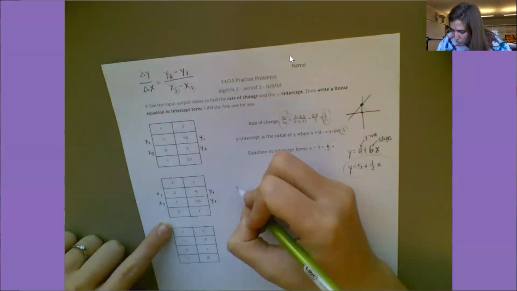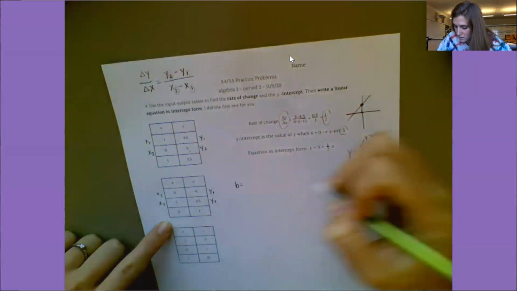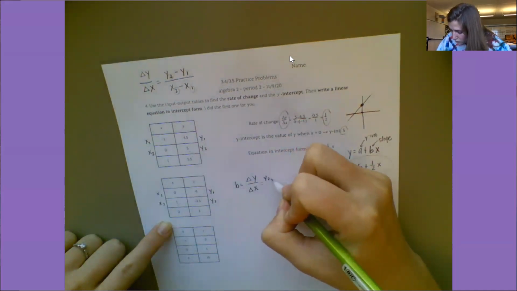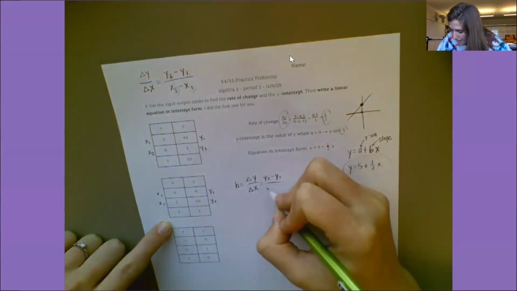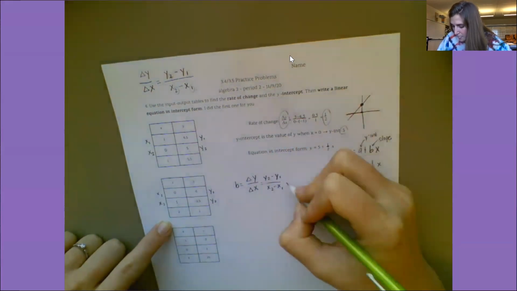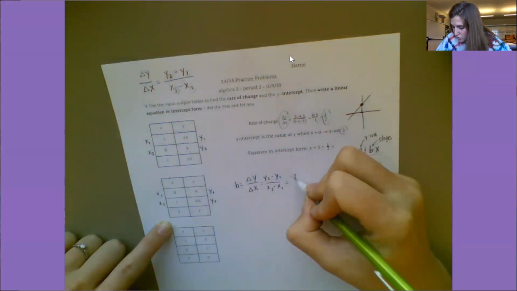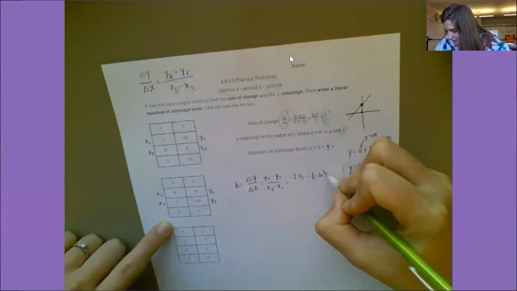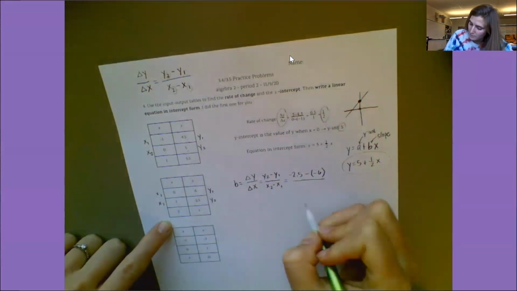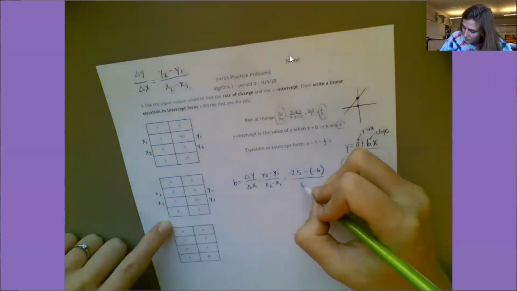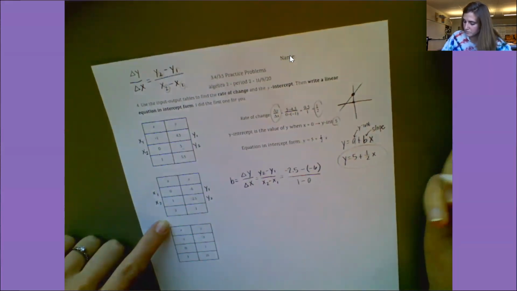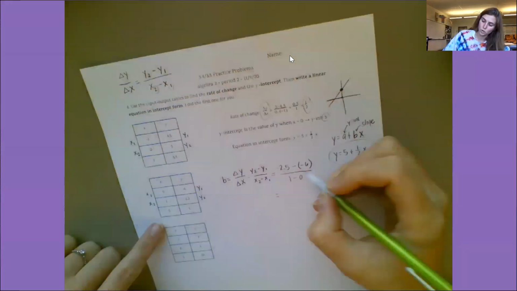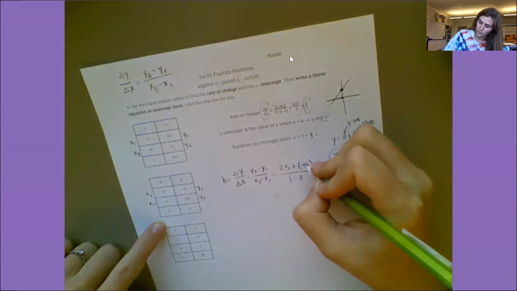I plug that in, so b is going to equal change in y over change in x, y2 minus y1 divided by x2 minus x1, which equals negative 2.5 minus negative 6 divided by 1 minus 0. When I subtract a negative number, they both turn positive.